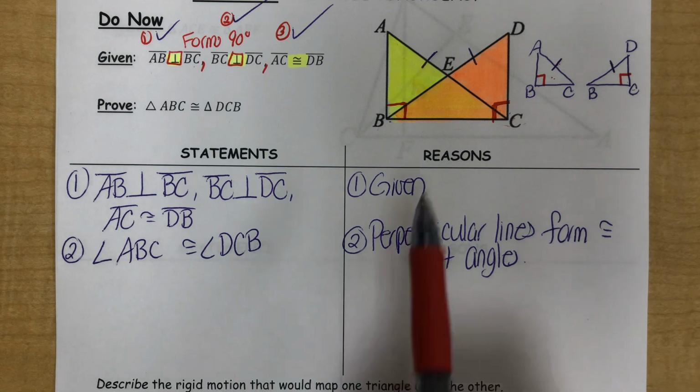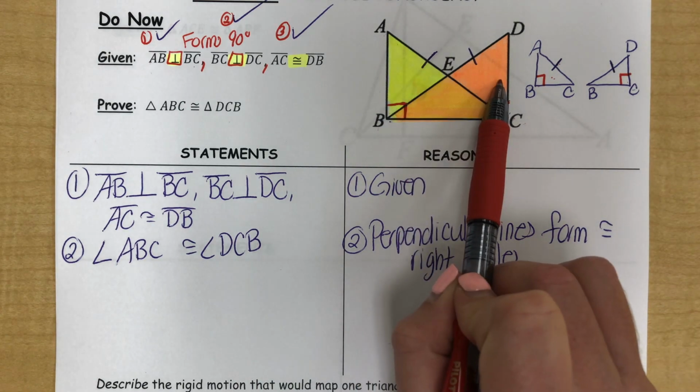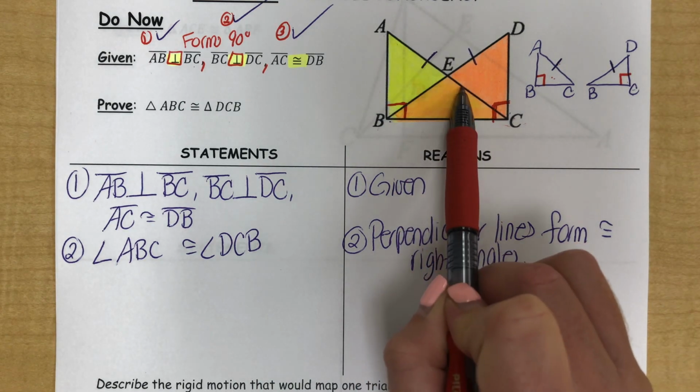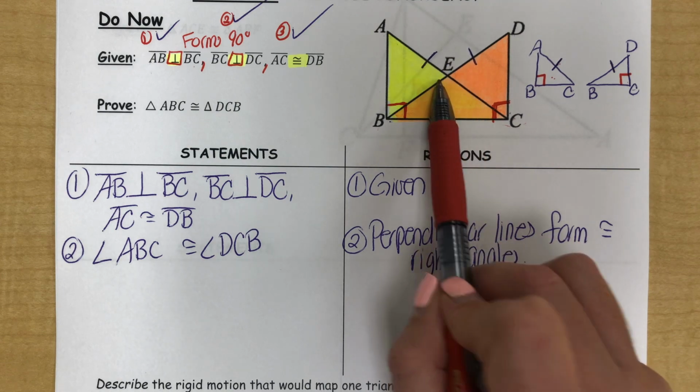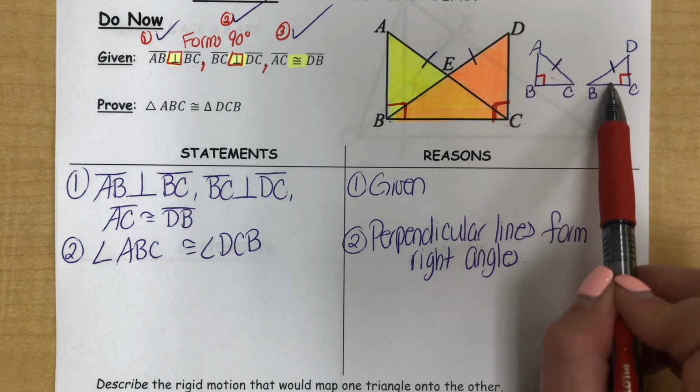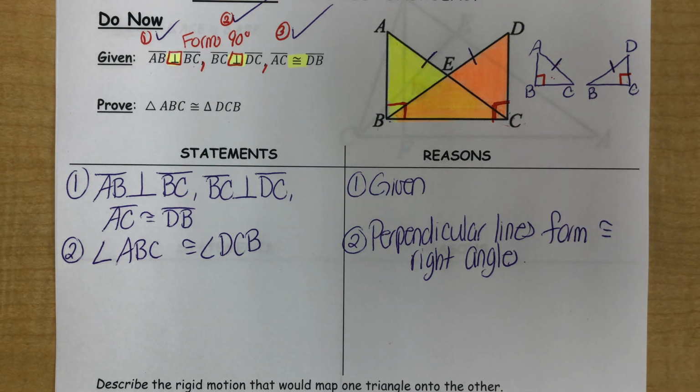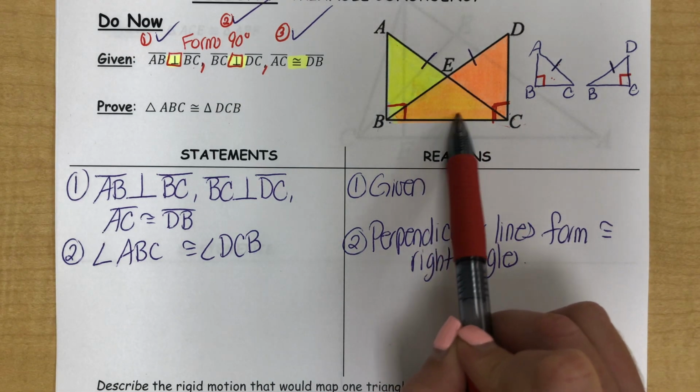I do have vertical angles when I look at the original diagram, right? I have angles here and here, up top and down below, but these don't help me at all because when I separate the triangles, those vertical angles are gone. And I want to show maybe the reflexive property instead. The reflexive property means that I have an angle or a line segment that's the same in both. Well, if you remember from the beginning of the video, my highlighting overlaps down here.